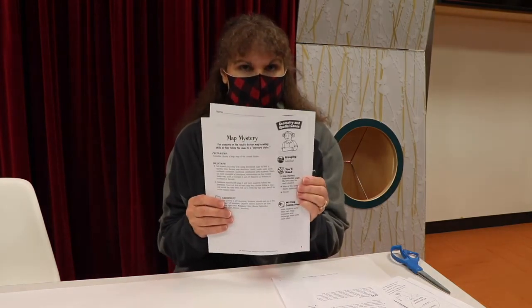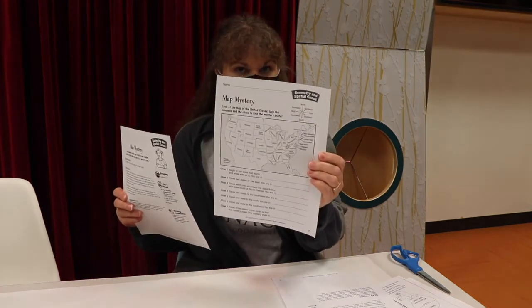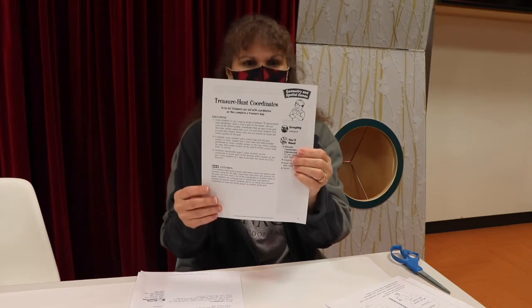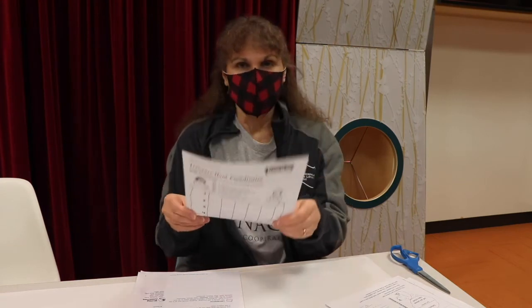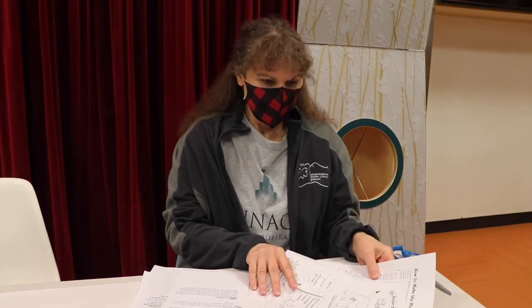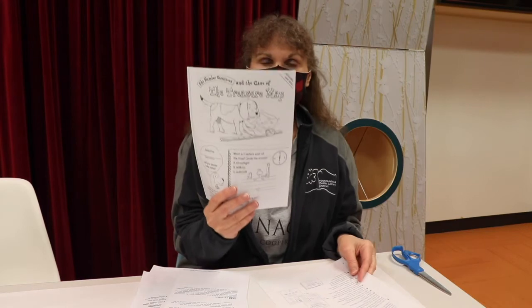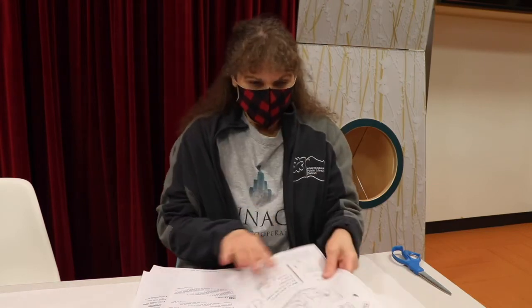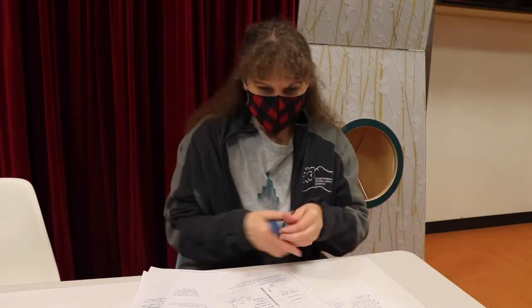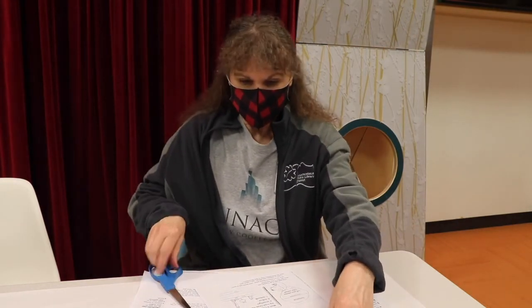So we have a map mystery, and it tells you there's questions you got to answer, tells you how it works on maps. There's, like we were talking about, the treasure hunt. So we have that here. There's treasure hunts, you have to search for that. And there's one last thing, it's a treasure hunt mini book, which is very simple. You can color it, you can do what you want with it, and then you have to put it together.